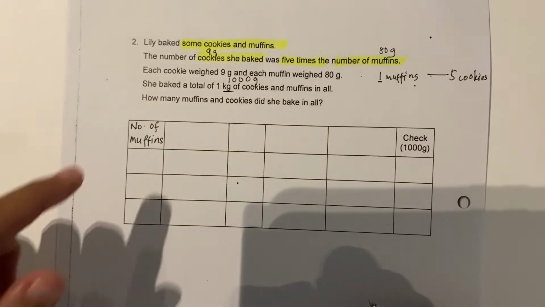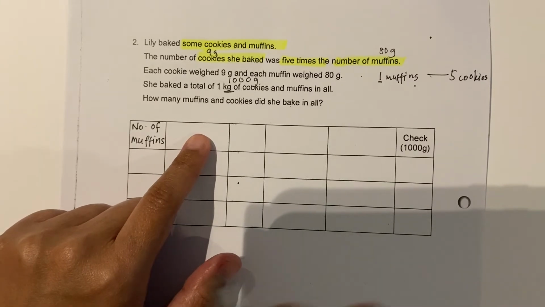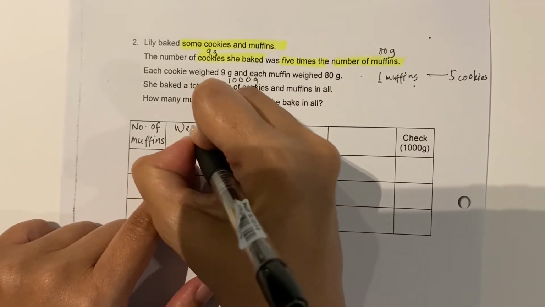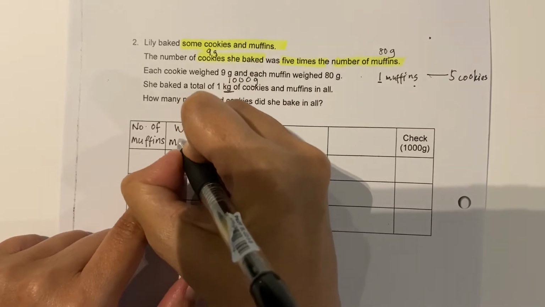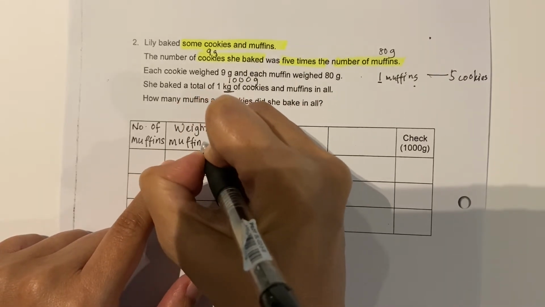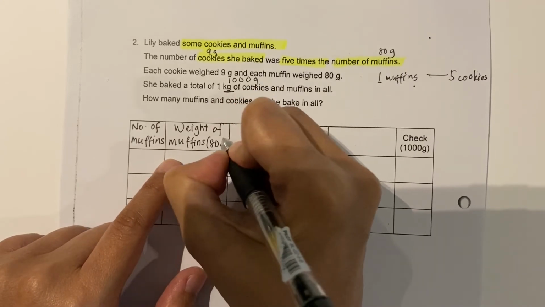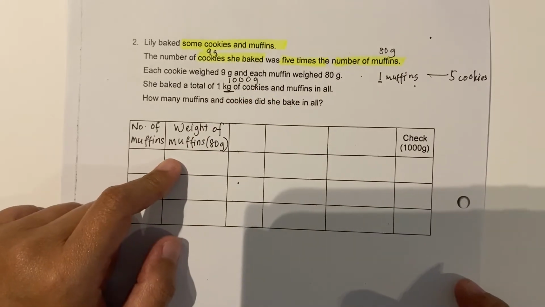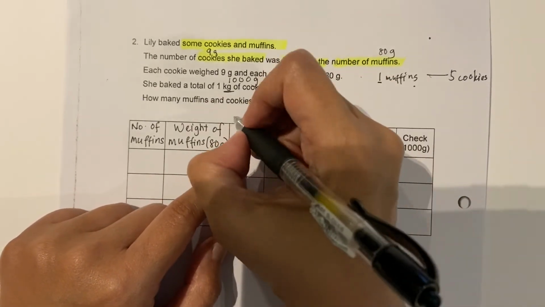Do you write your number of cookies here? No, you don't. You write down weight of muffins. Now you know that each muffin weighs 80 grams, so just indicate that for yourself so that you will remember.